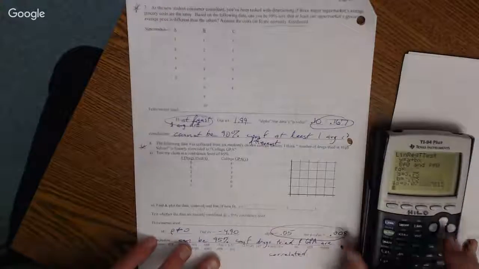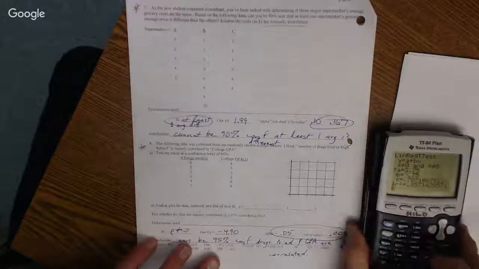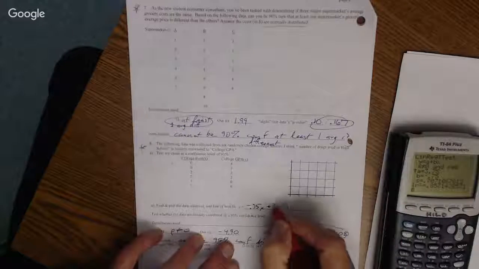I didn't plot the, I should show you that though while I'm thinking about it. I didn't plot the line of best fit, but it is in the calculator. So let me scroll down and show you. If you scroll down, it'll tell you what the line of best fit is, tells you what the correlation coefficient is and all that stuff. So the line of best fit is negative 0.75x plus 3.75.